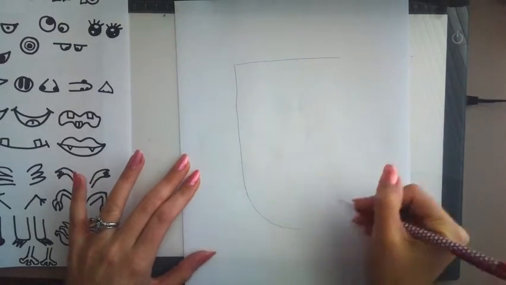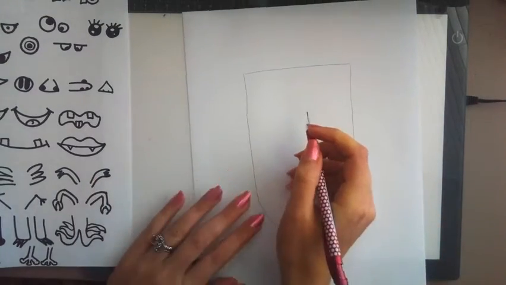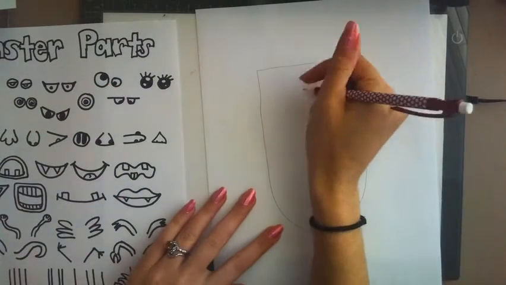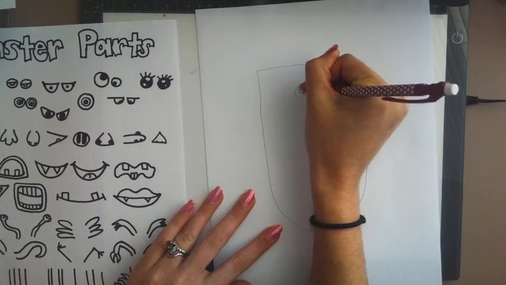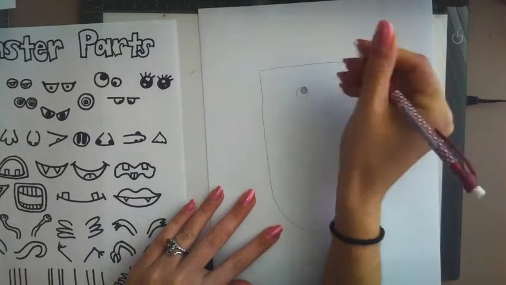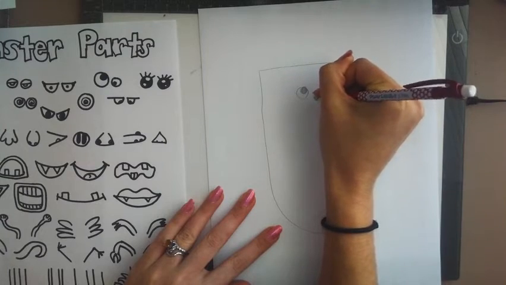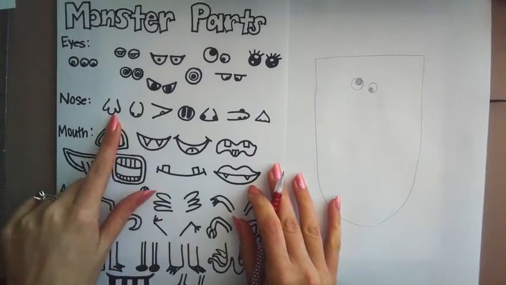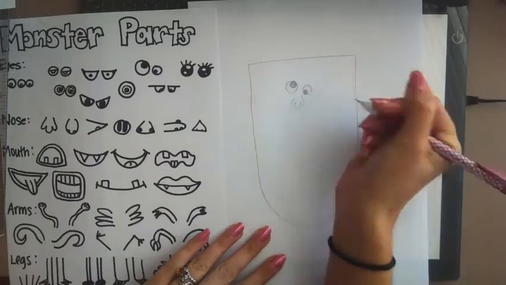It could be literally any shape at all. I'm going to make mine like this big U with flat on top. And then I'm going to give my monster these funny googly eyes. I'm going to put his eyes up here, two circles, and fill in the smaller circle. Same thing down here. This one's a little bit smaller. And then I'm going to give him this kind of U-shaped nose with these three little U-shapes.